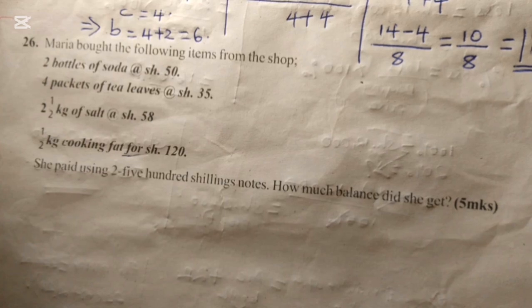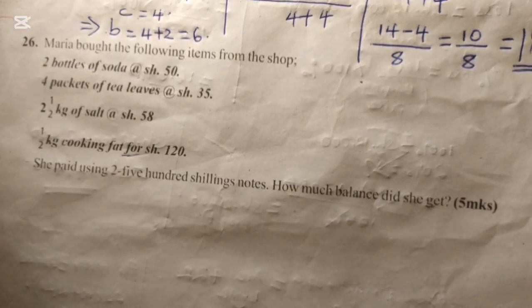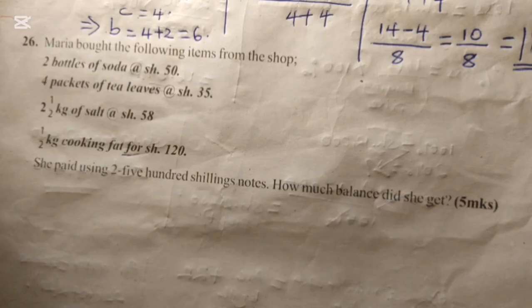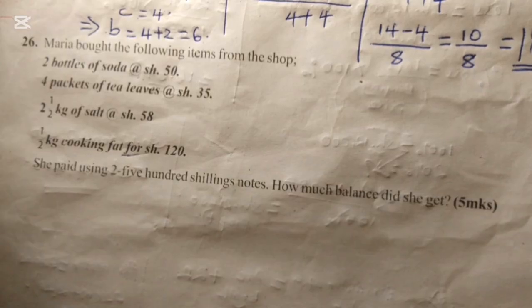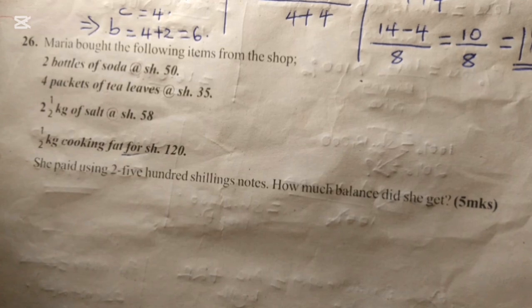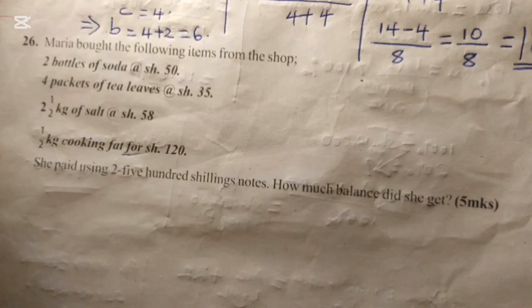This means that 1 bottle of soda is the one that is costing 50 shillings. Then for means the total cost for all the items. A half kilogram of cooking fat is sold for 120 shillings. So that is one difference that you should know.